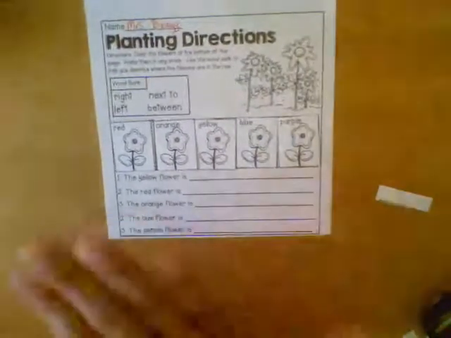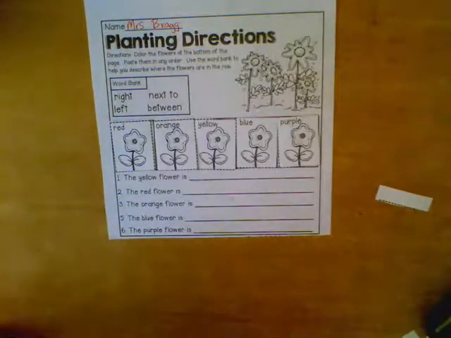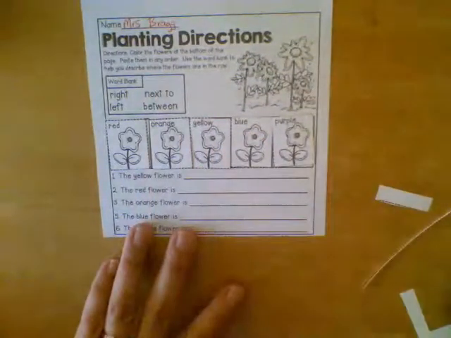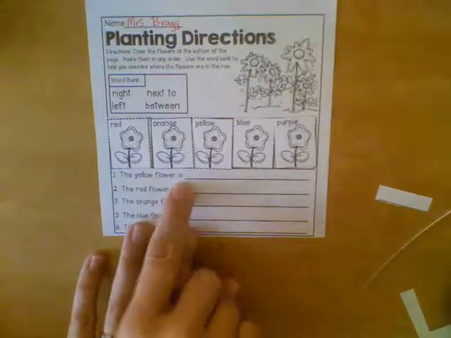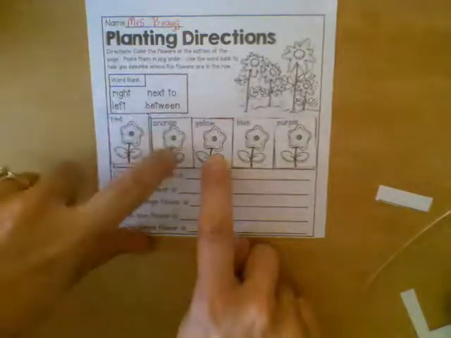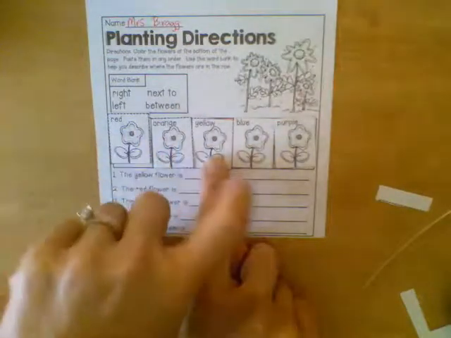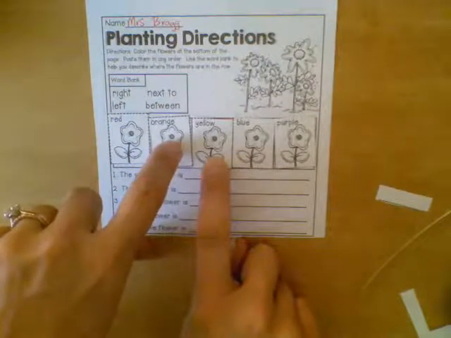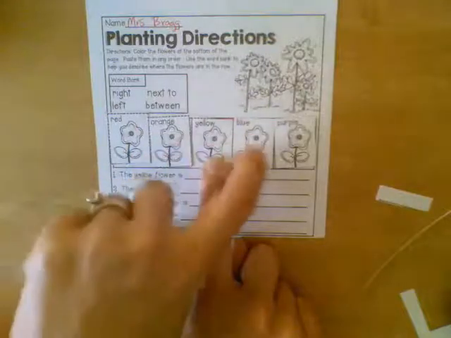Okay, so once you get them glued on, and they'll be different for everyone because you're all going to do it however you want to do it. Then it says use the word bank to help you describe the flowers in each row. Okay, so it says the yellow flower is, so here's my yellow flower. And then I can use this word between orange and blue, right? I could say the yellow flower is next to orange. I could say the yellow flower is to the right of orange and to the left of blue.